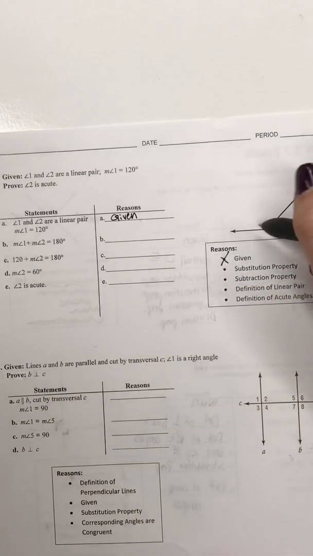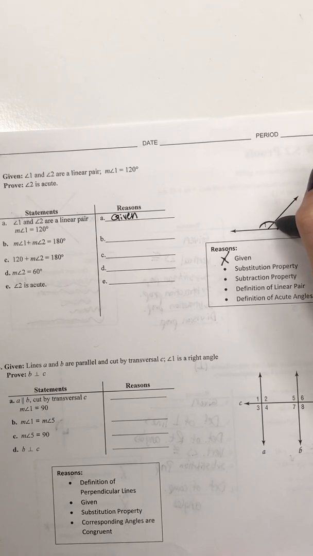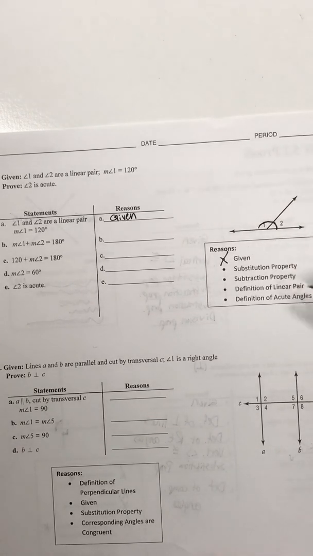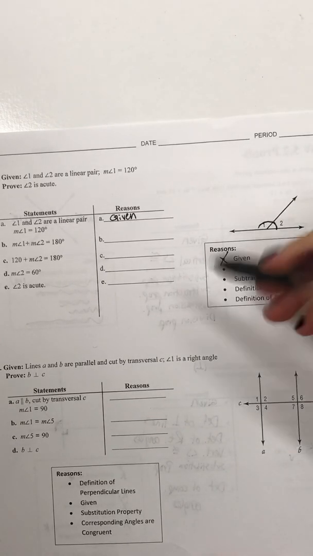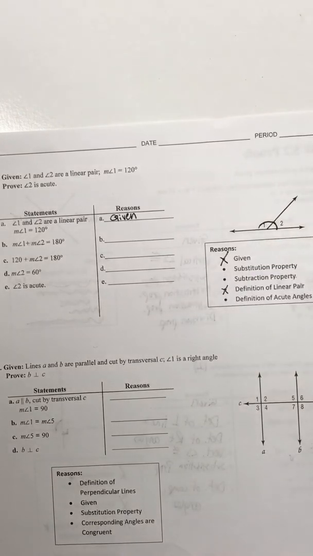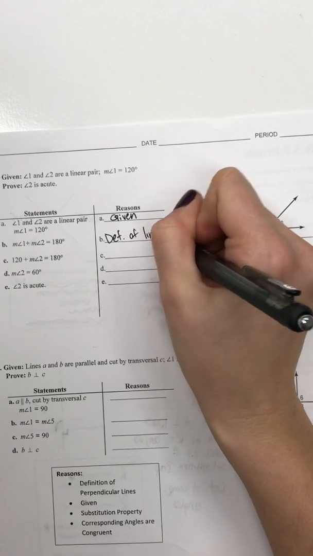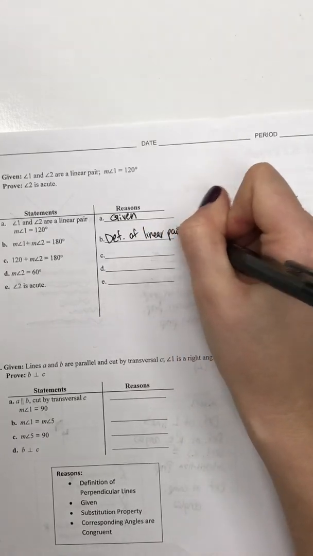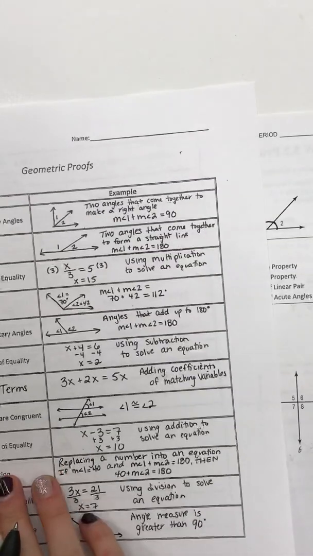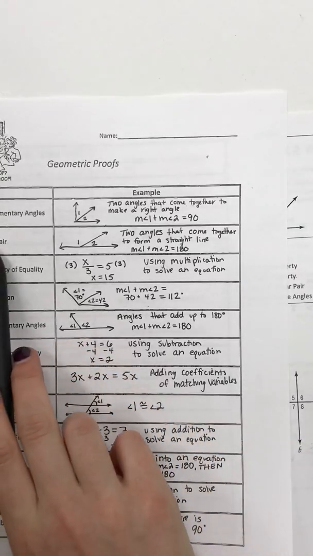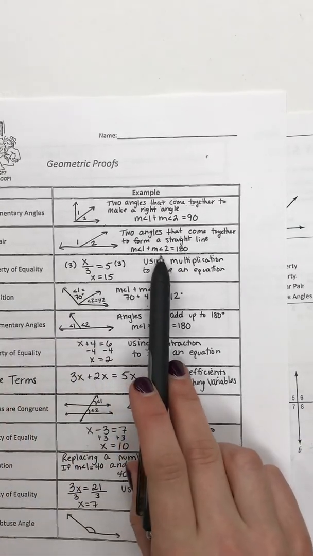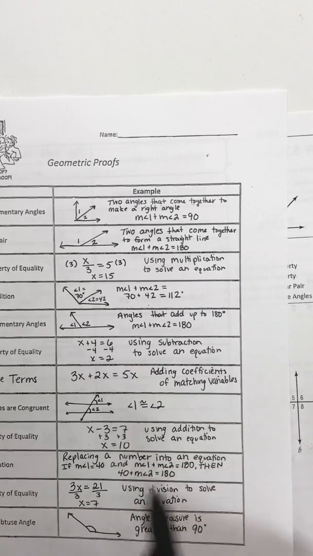Now, if you look at the picture, angle 1 plus angle 2 equals 180, and I can say that because it's the definition of a linear pair. And if you're confused on where I got that, look on the linear pair definition, and it says it here. Measure of angle 1 plus measure of angle 2 equals 180.